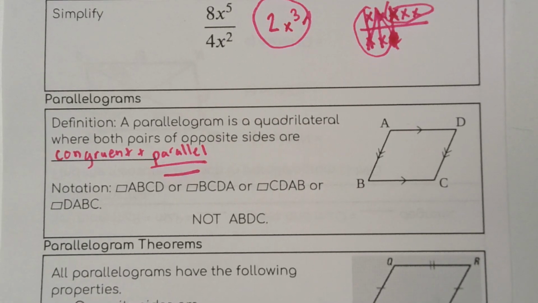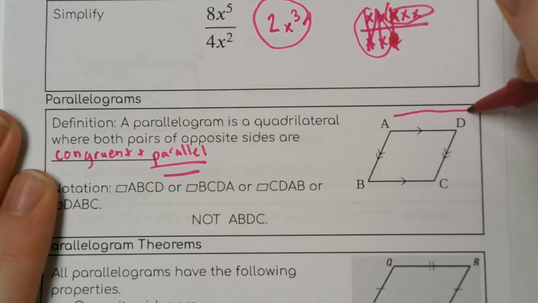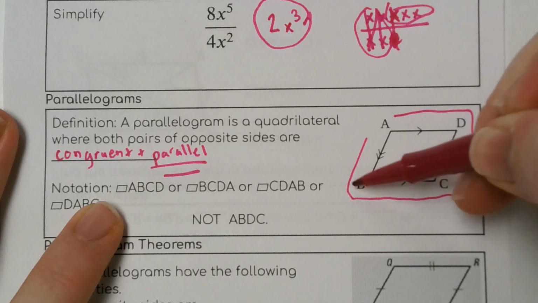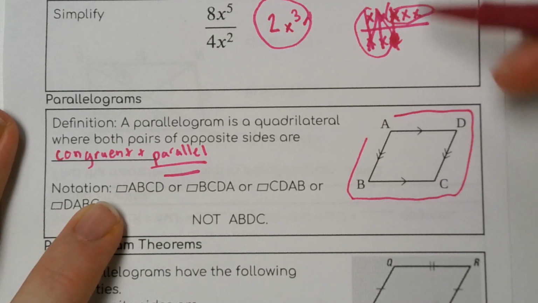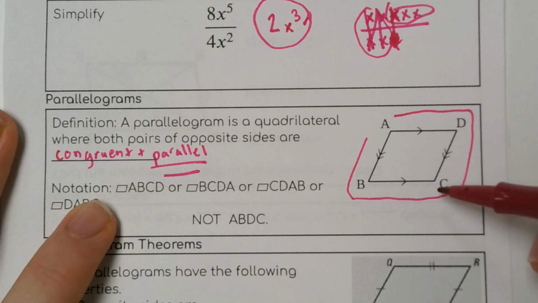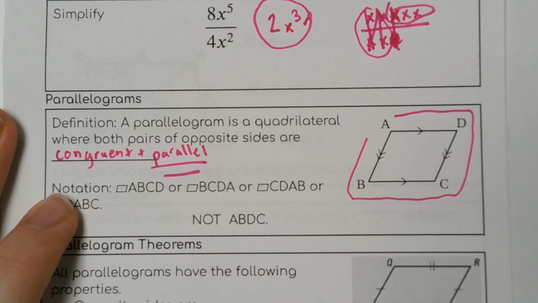Okay. So the notation when you do this, you just have to make sure that you go in a specific order. Okay, so A, B, C, D works. You just can't go diagonal. So not A, B, D, C, because then it goes out of order from our parallelogram.